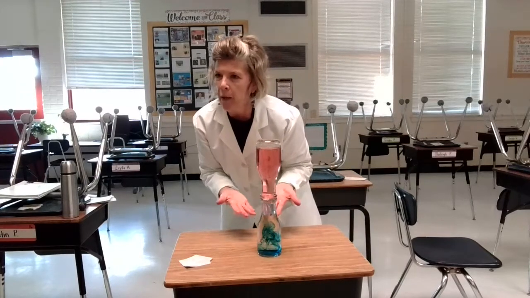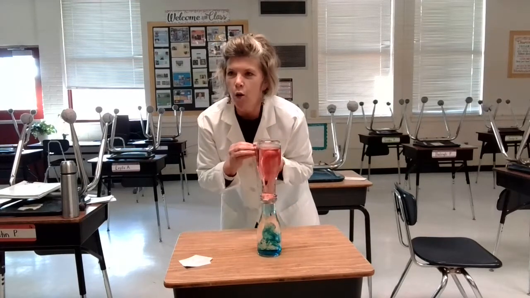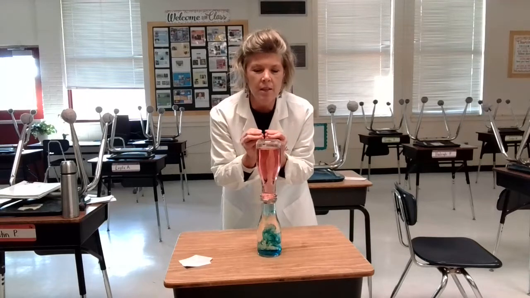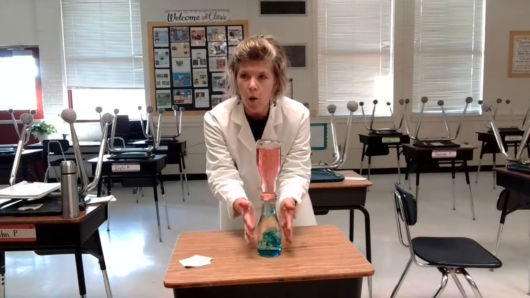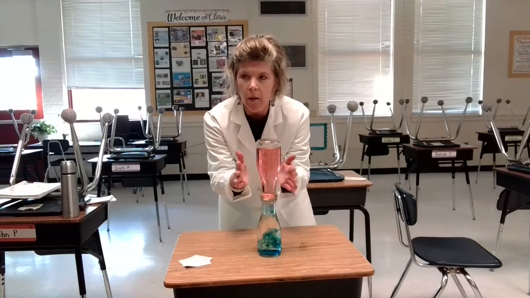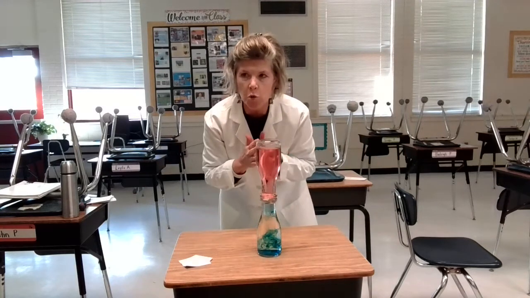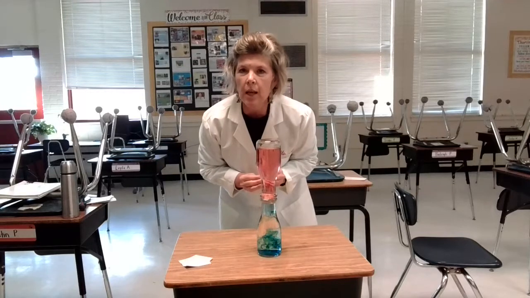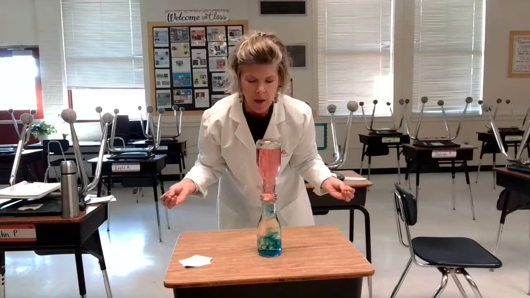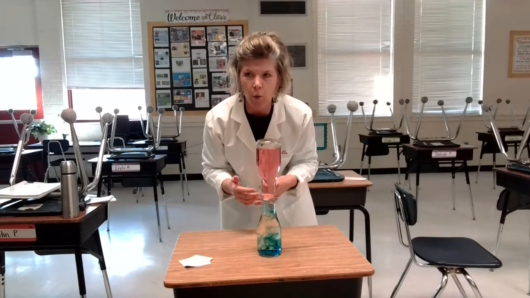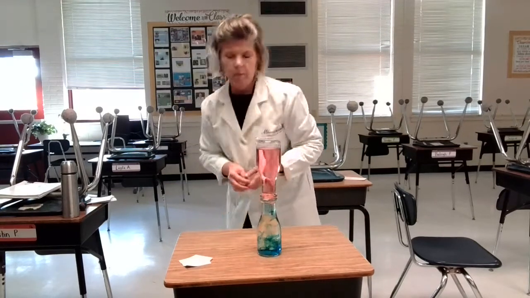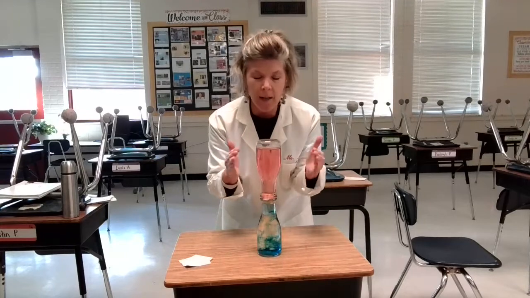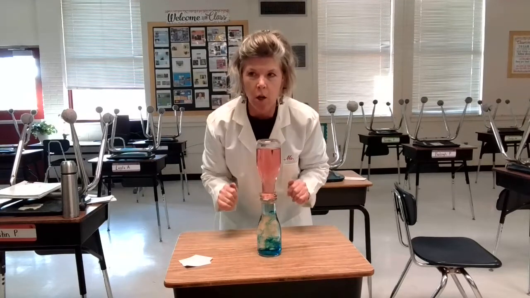Now, what's going to happen over time? Over time, the heat transfer, the hot will move into the cold, and everything wants to be equal, so at room temperature that hot and that cold will mix. All right, so there's your hot state on top. Warm air rises, cold air sinks.